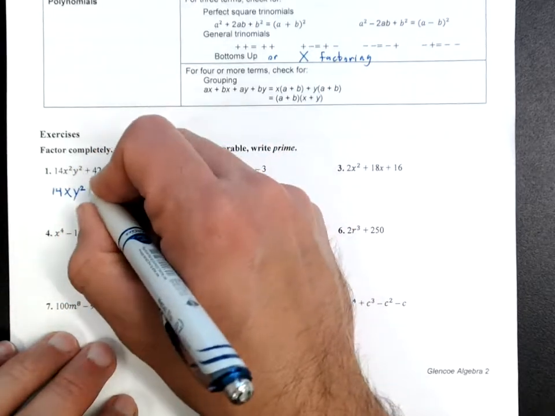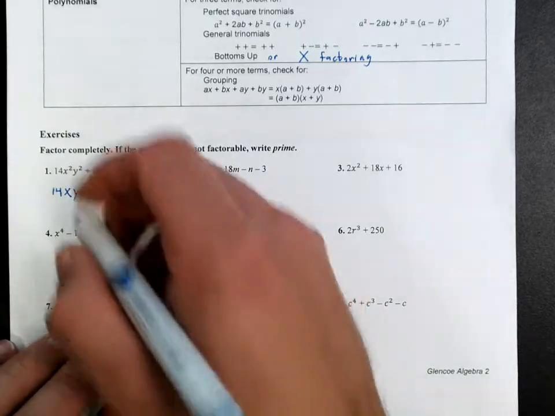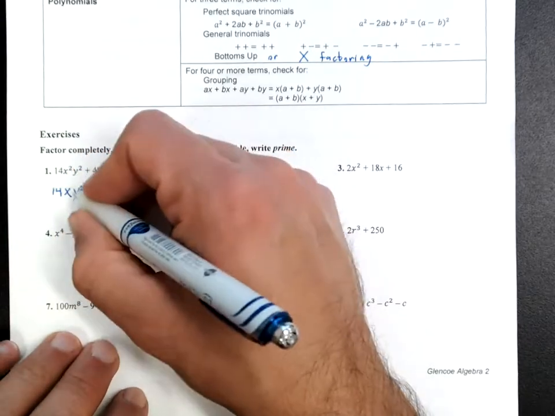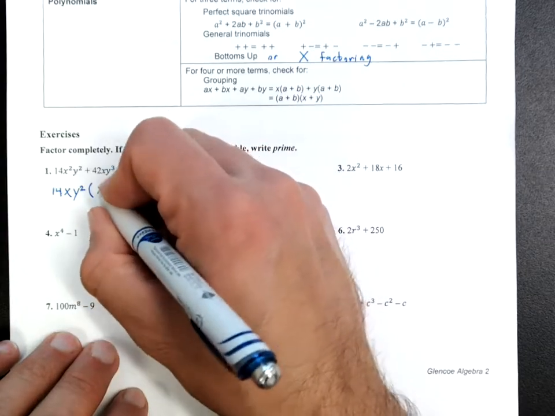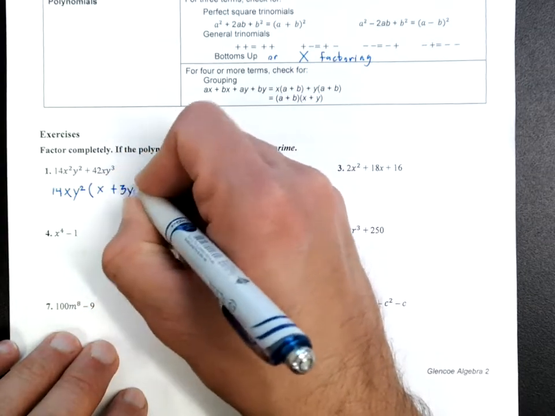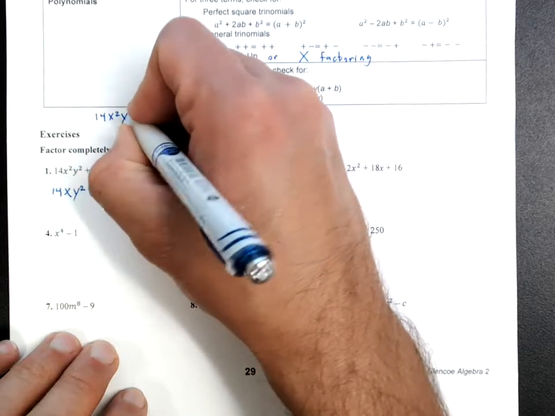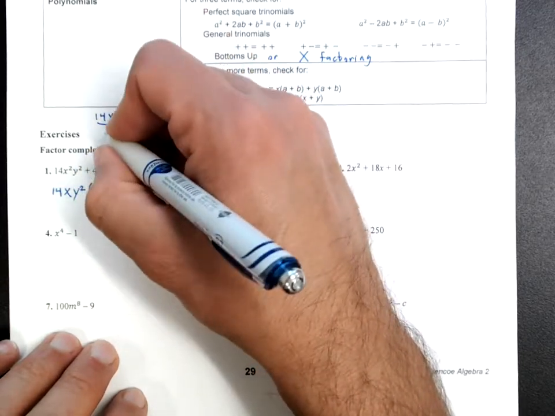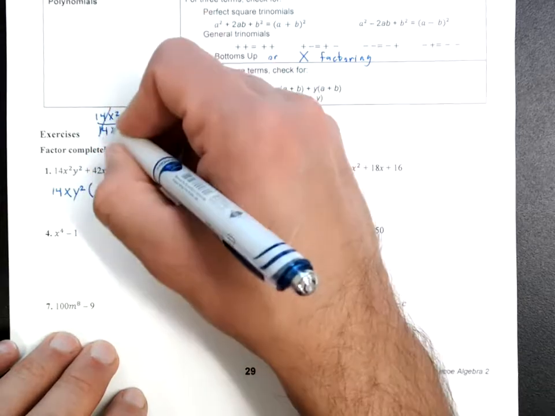Once you figure out your greatest common factor, essentially all you're doing is dividing each one of these by 14xy squared. If I do that here, I'm going to get x plus 3y. And one more time, I want to write it up here in case you don't know what I'm talking about. You have those two. If you divide that by 14xy squared, that cancels.